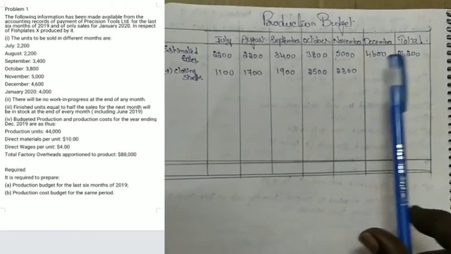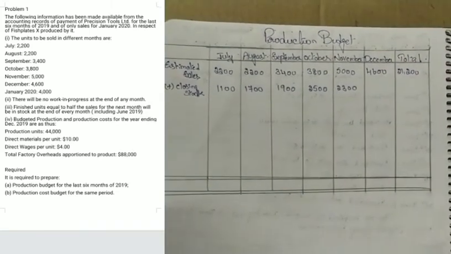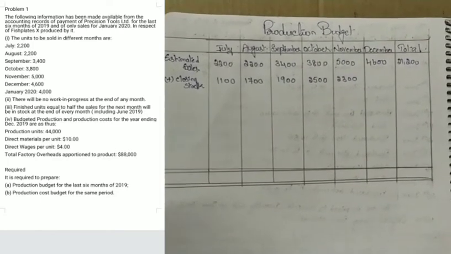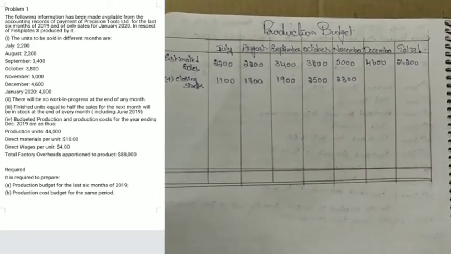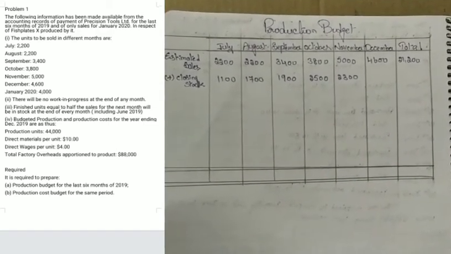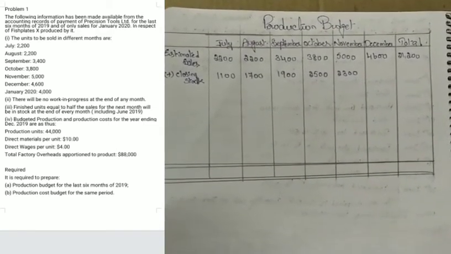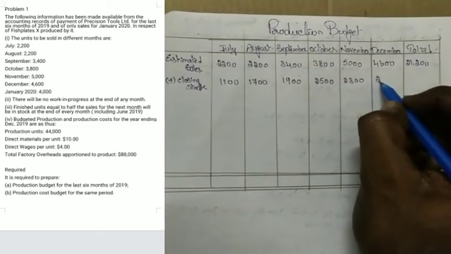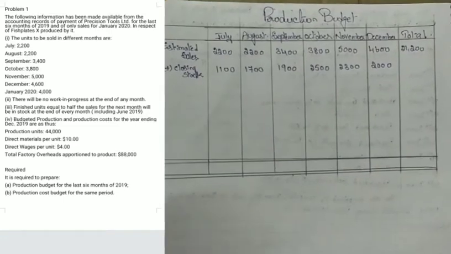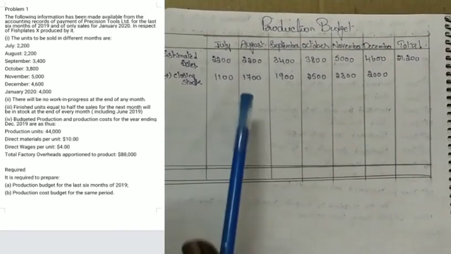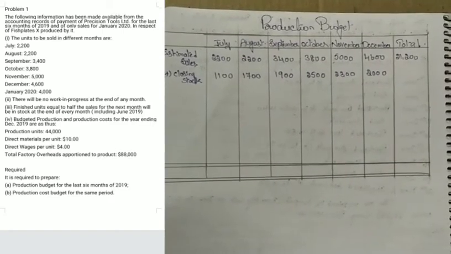But for December we will not have a further month, but in the problem they have given the next month sales also, that is after December, in January 2020 they are giving sales of 4000 units. So next month sales is available, so half of that, 4000, half of it means 2000, will become the closing stock for December. So like that we'll go for considering the closing stock.